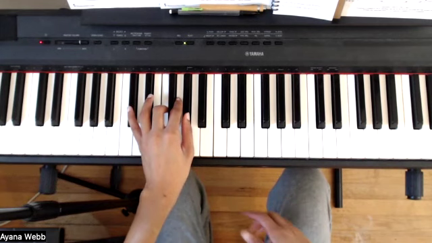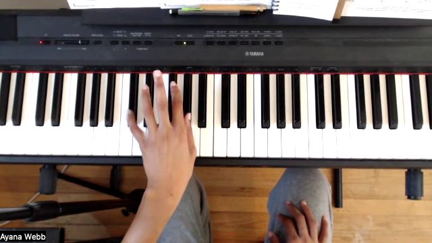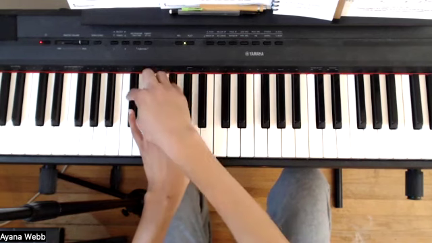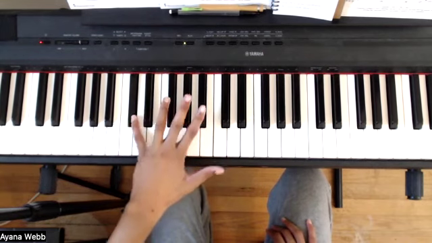And then I'm going to move down again. I'm going to use my pinky to play D flat over here, which again is the black key that's to the left of the 2 black keys. So I'm going to play this key here.